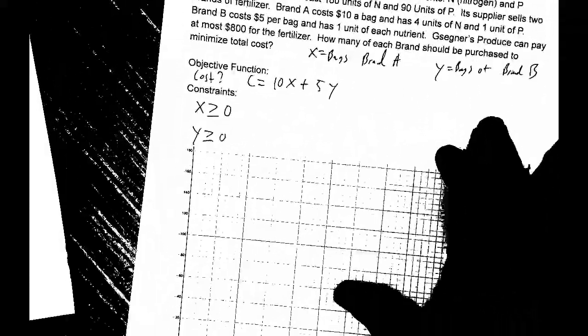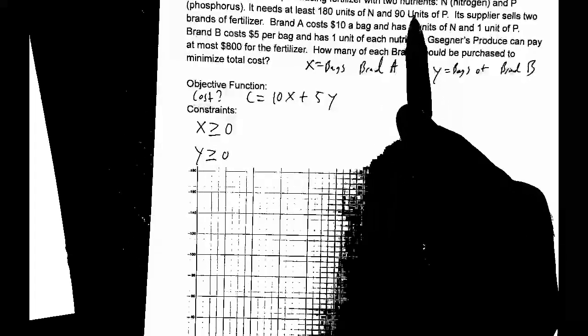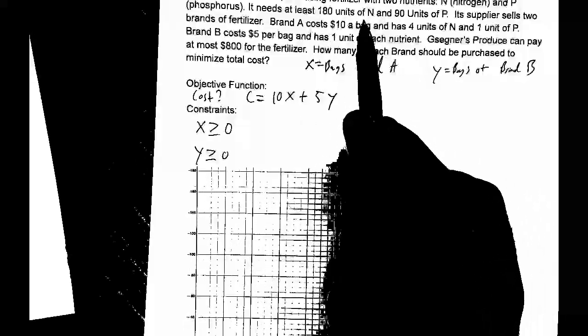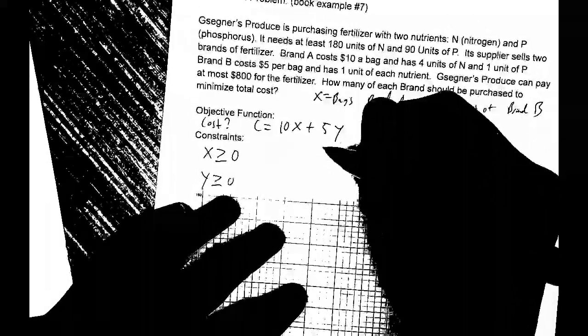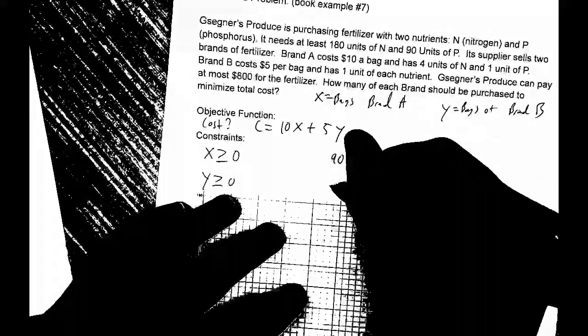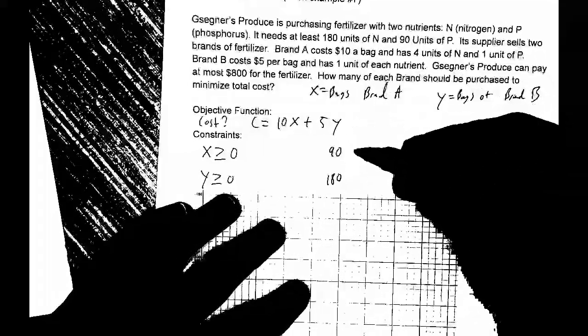Okay, what else? Well, we have these constraints around nutrients. We need at least 180 units of N and 90 units of P. So I'm probably going to have to use them somehow. So I'm going to go ahead and just write we have 90 and 180. Okay, so these are going to be involved somehow.